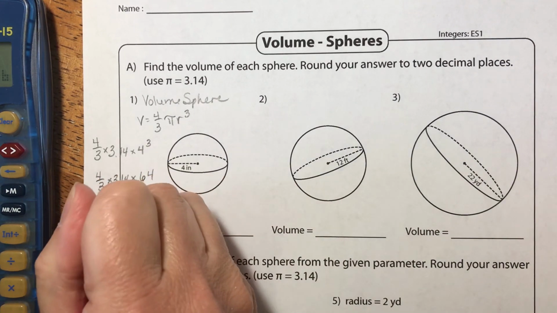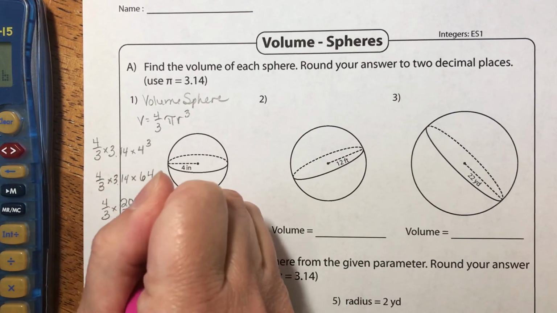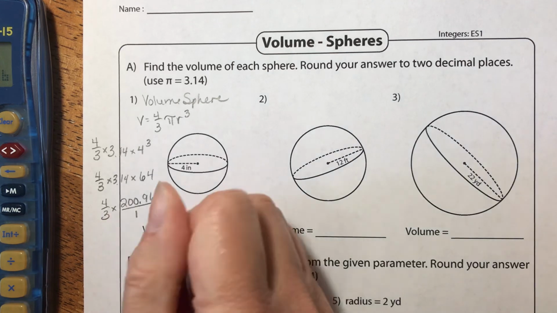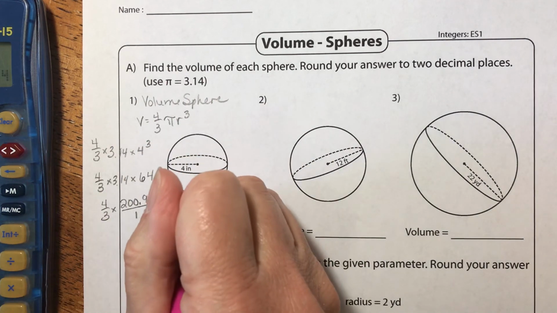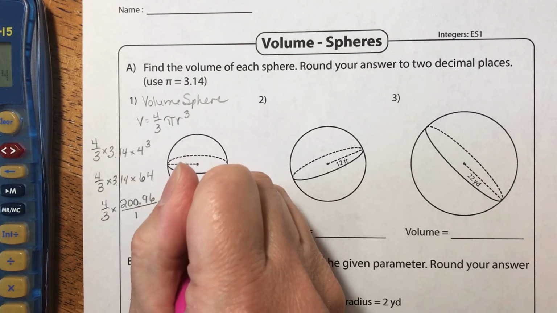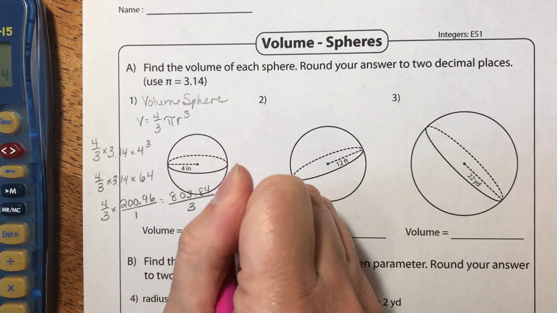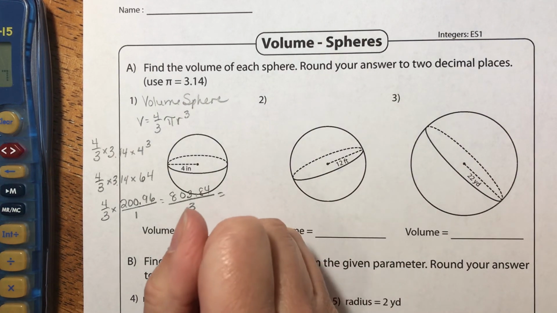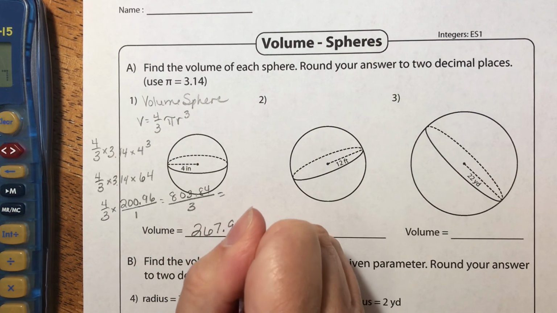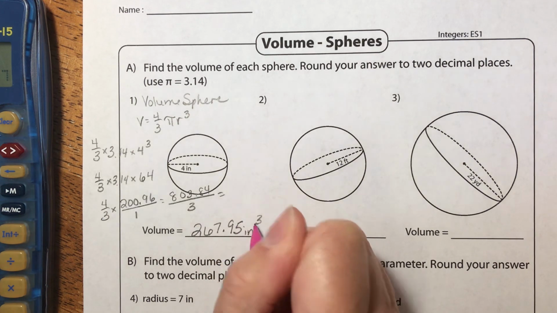All right, so 4/3 times 200.96. Now I'm going to multiply straight across. What's 4 times 200.96? So that is 803.84, and then what's 3 times 1? 3. So now I'm going to divide that by 3. So this is 267.95. What am I doing? Inches cubed.